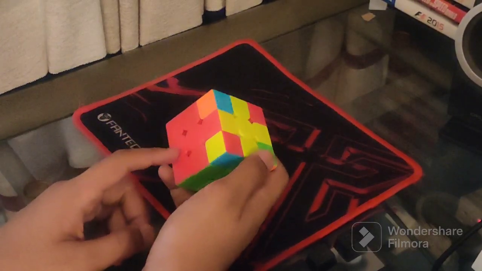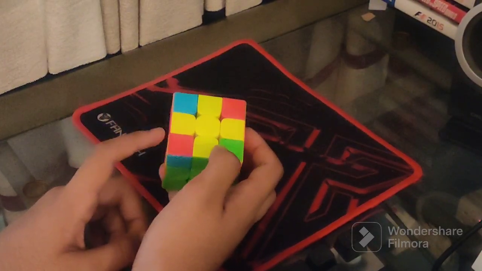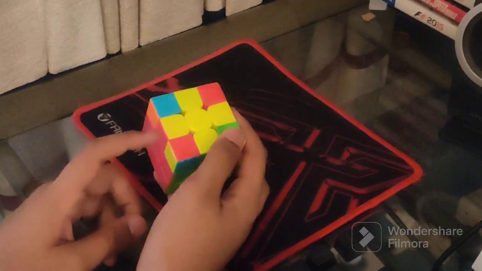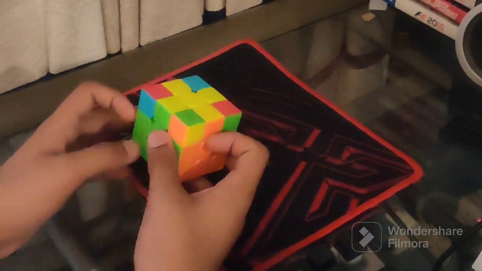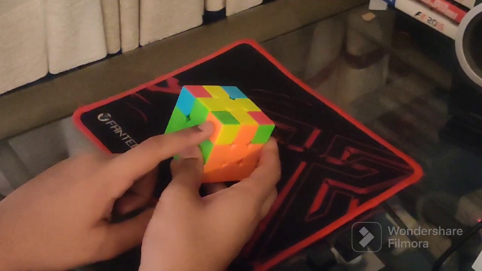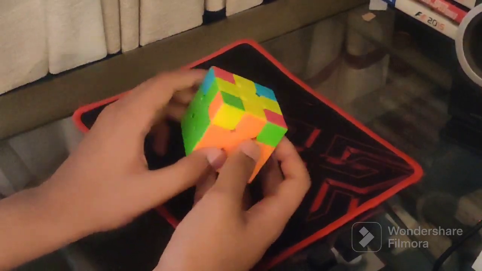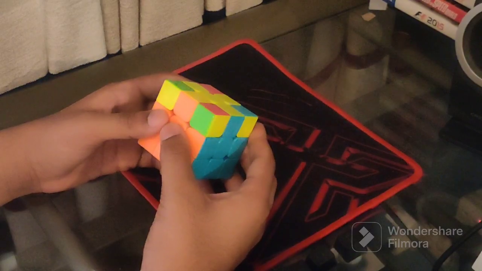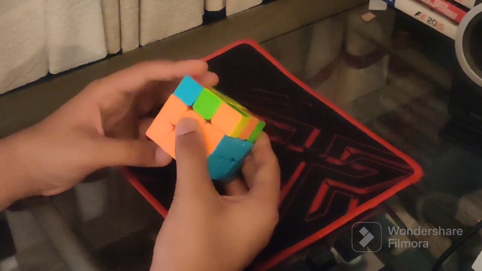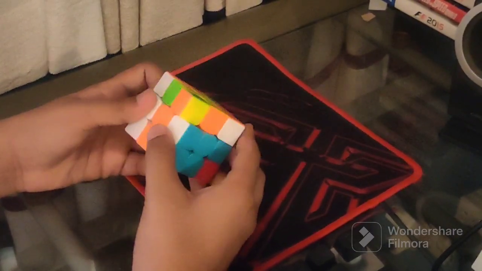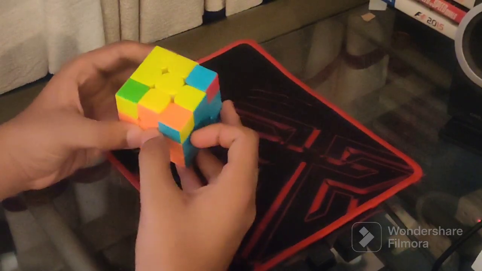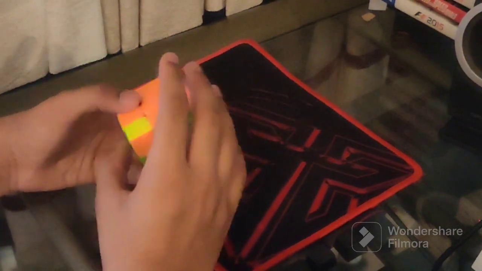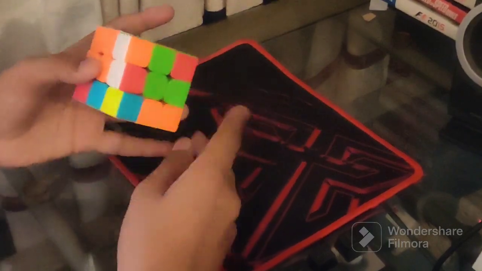The color of the side is red, and this is a red piece, but it's not in the right spot, so it needs to go here. The algorithm to do this is you take the one that's already in the right spot, rotate the cube, and do the inverse. So push left side up, push right side up, push left side down, push right side down, and they're all in the right spot. So you can solve the cube normally.